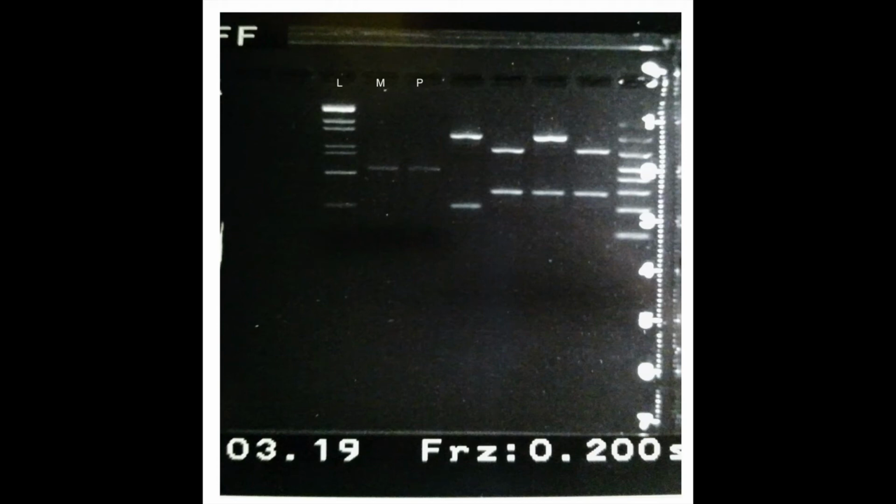Once again, the EDVO-Quick DNA ladder was used. This column was labeled with an L. The M column indicates my personal DNA, where the P column indicates my partner's DNA.